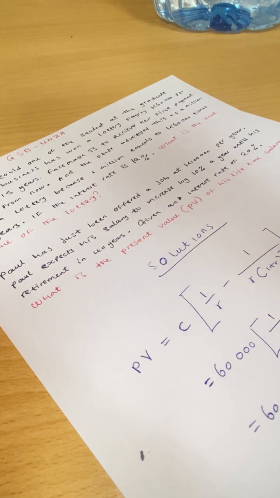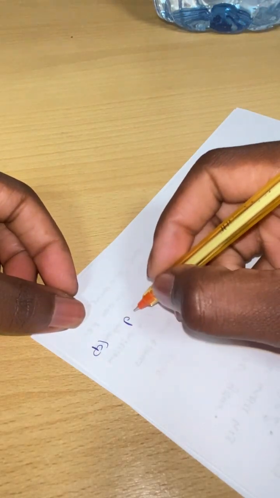So this one is also under annuity, but it's a growing annuity, because our cash flow, the 100,000, is not going to be constant. It's going to be increasing by 10% each year. So now what is the formula for a growing annuity? How do we find the present value of a growing annuity? The formula is given by this.